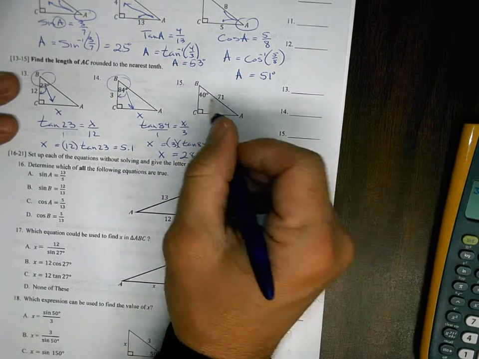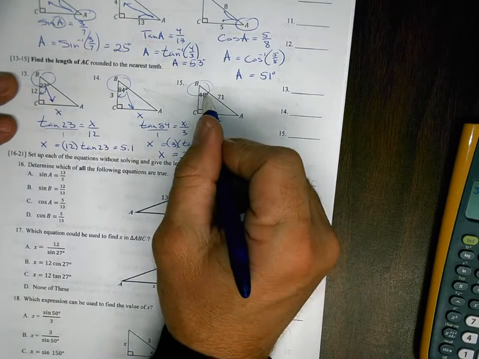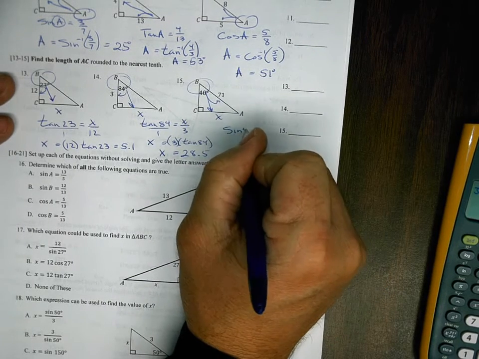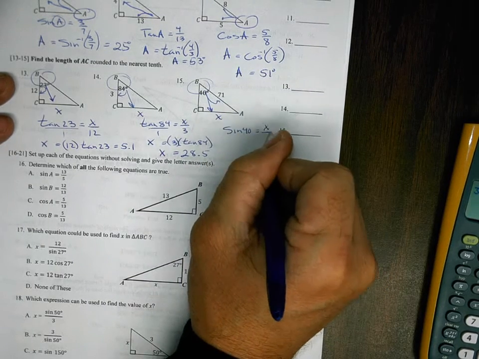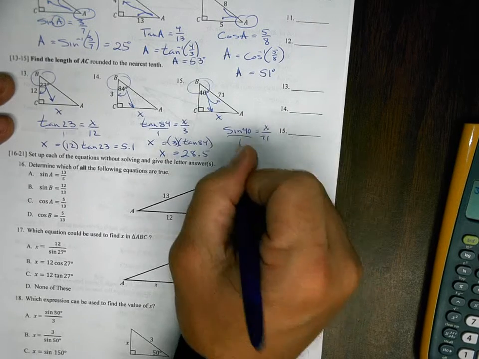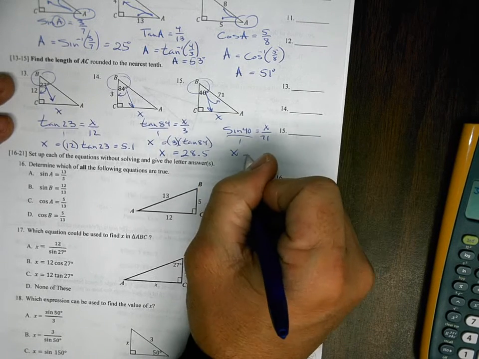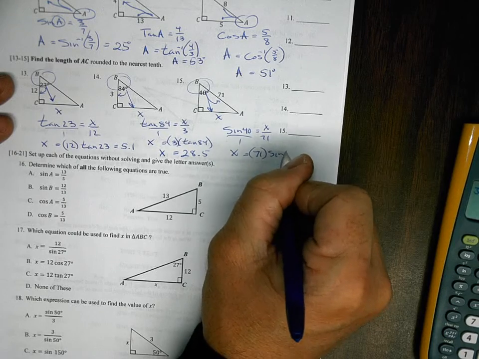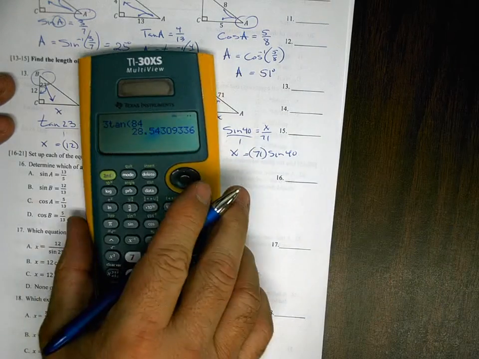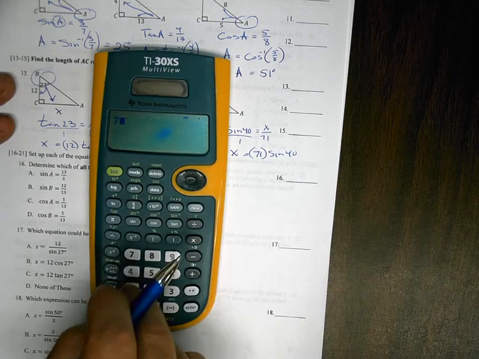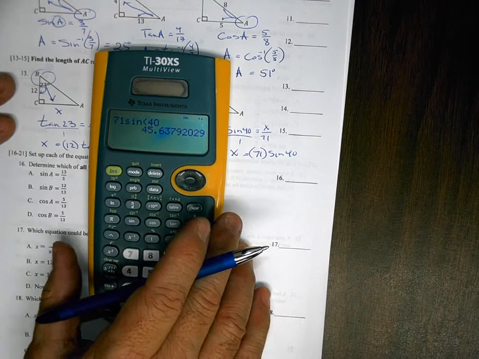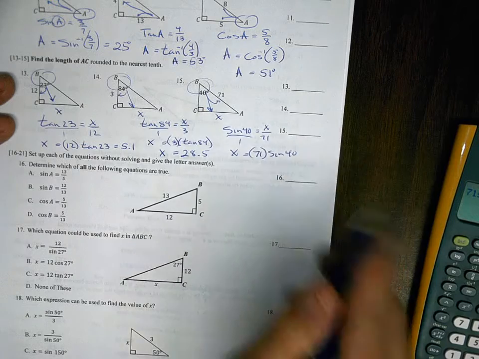And finally, we have still the same reference angle. We have opposite over hypotenuse, which is sine. So the sine of 40 equals x over 71. X is still on top, so we cross multiply. We get x equals 71 times the sine of 40. In comes the calculator. 71 times the sine of 40, and we get 45.63 or 45.6.